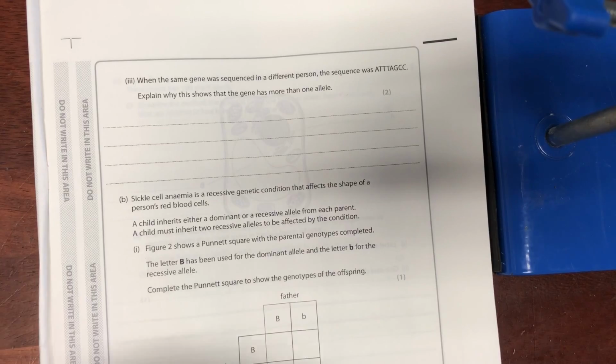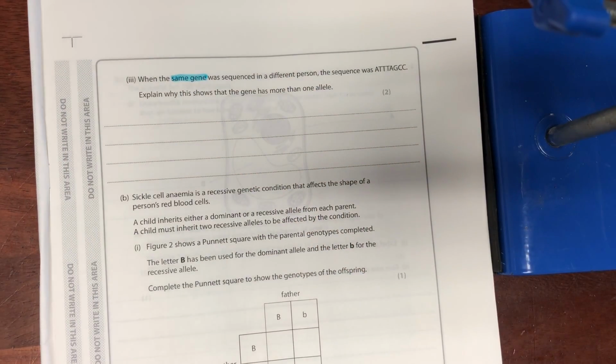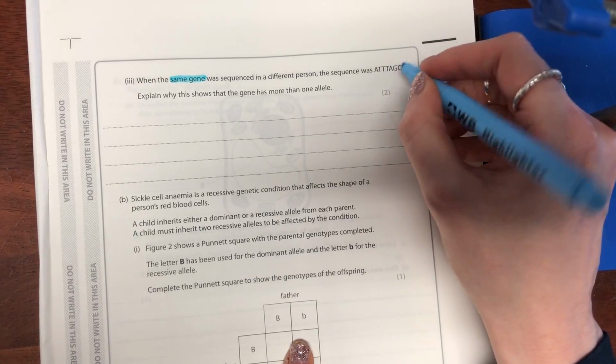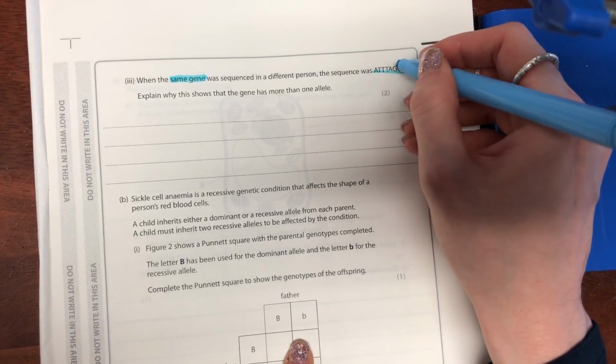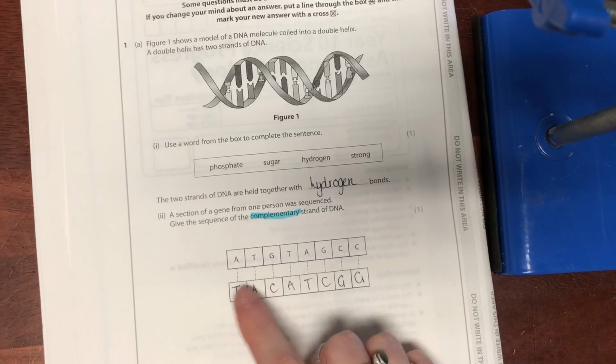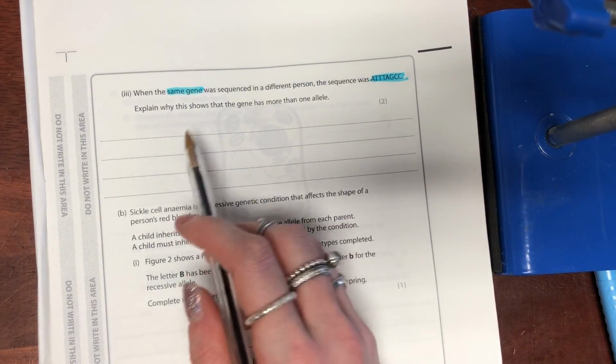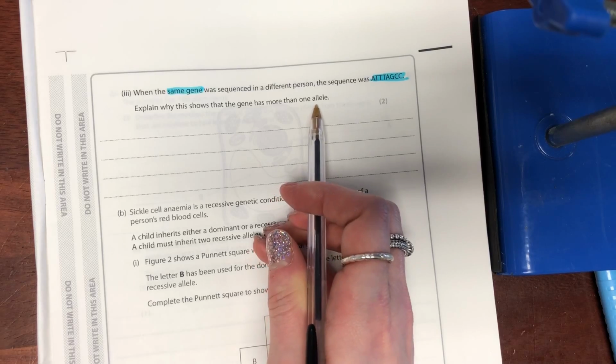When the same gene, this is important, so the same gene was sequenced in a different person, the sequence was ATTT AGCC, which is different from the sequence here. The sequence here is ATGT AGCC. So that G has been replaced with a T. Explain why this shows the gene has more than one allele.